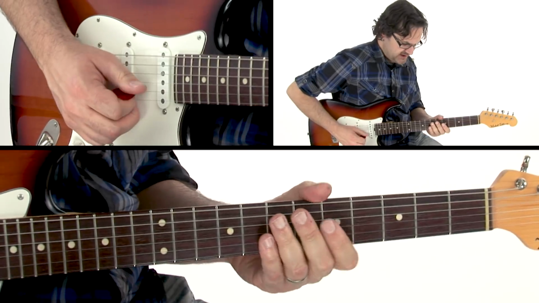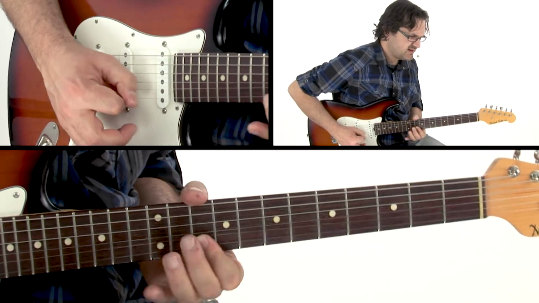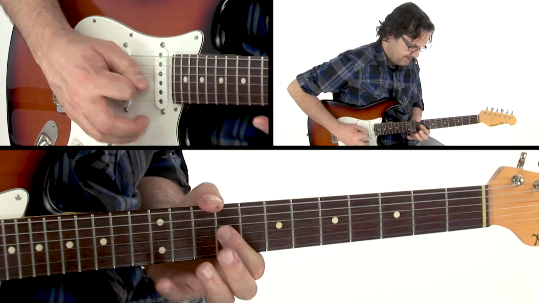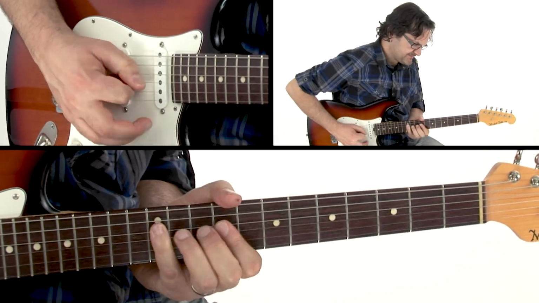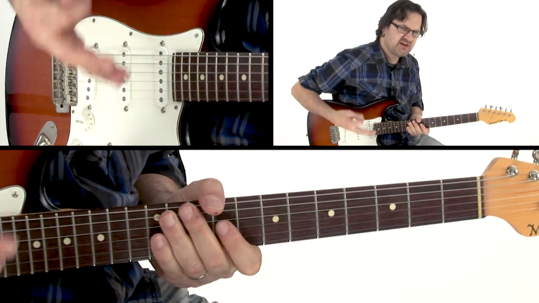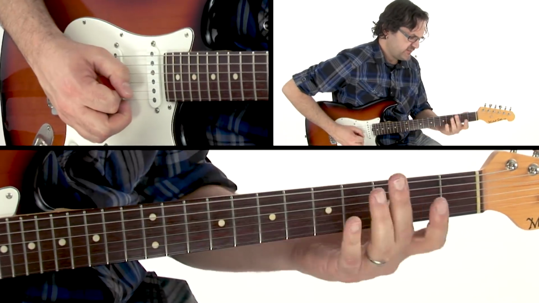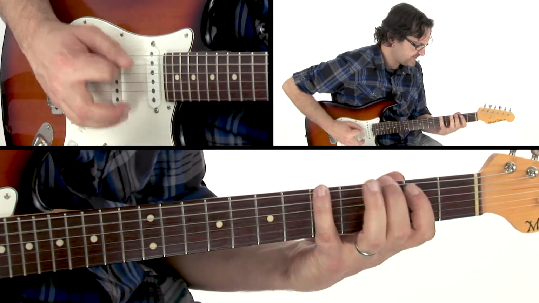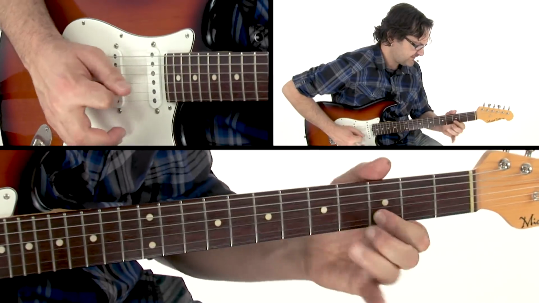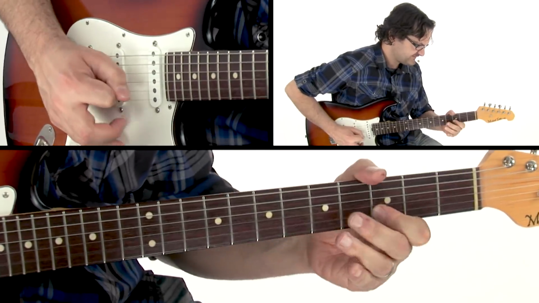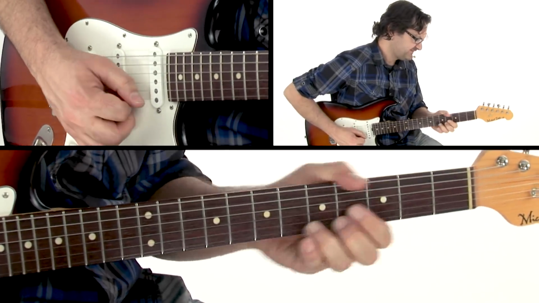Here's the first position of D major pentatonic. Different intervals are brought out here. And then the first position of G major pentatonic. All together.